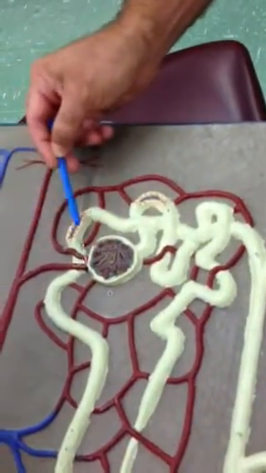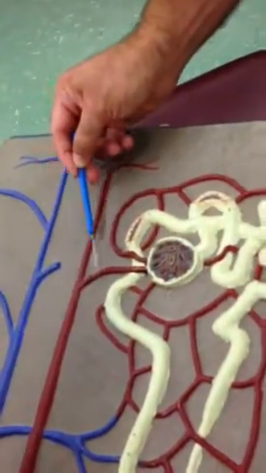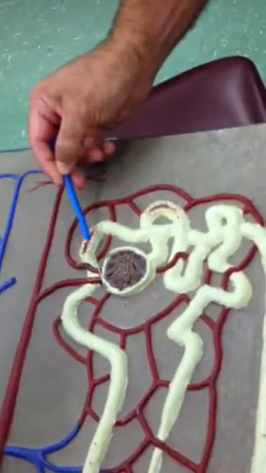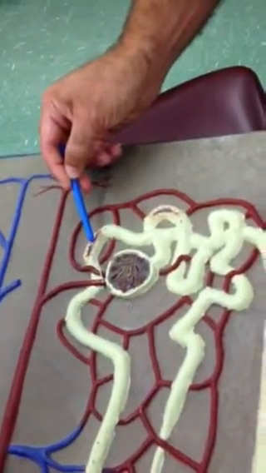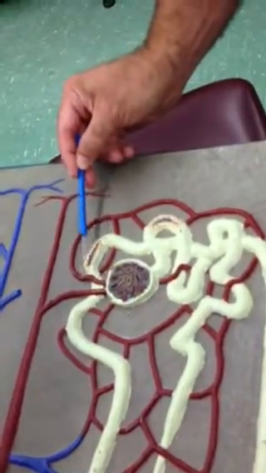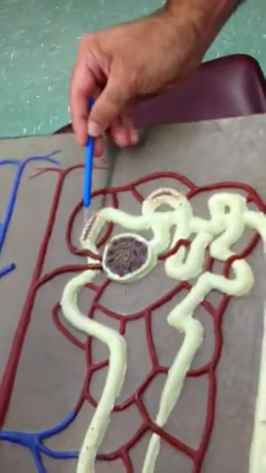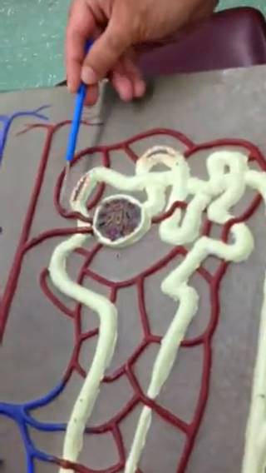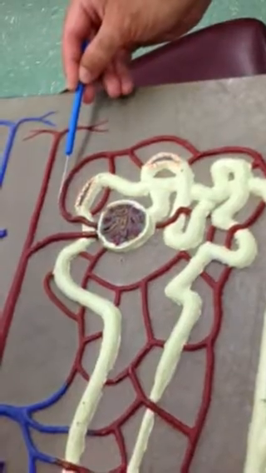Okay. I'm going to go back here and just correct something. I called this an artery. You need to know this as the afferent arteriole. I said artery before, but this is the afferent arteriole. And as I said, A arrives. And then the arteriole that leaves, or exits, the glomerulus in Bowman's capsule, think of the letter E. This is the efferent arteriole. So again, the afferent arrives and the efferent exits.